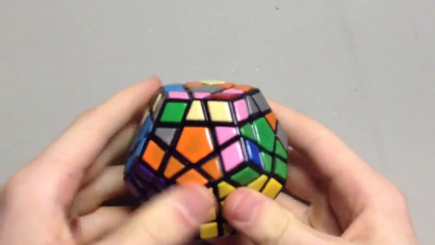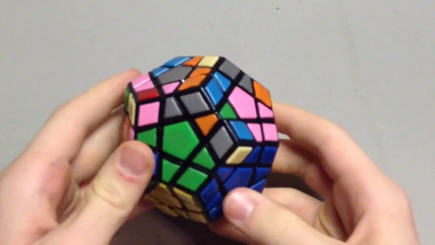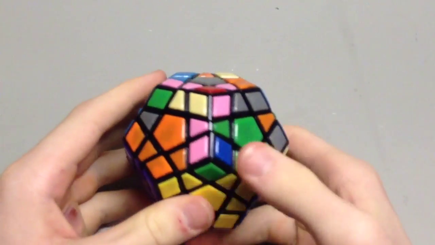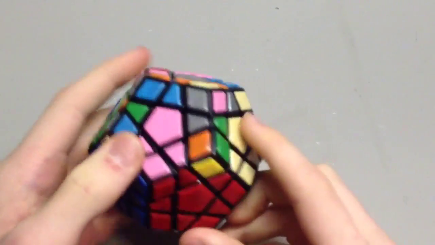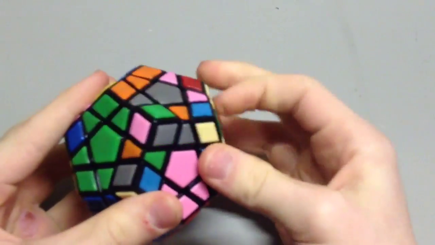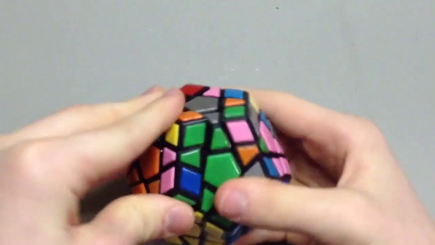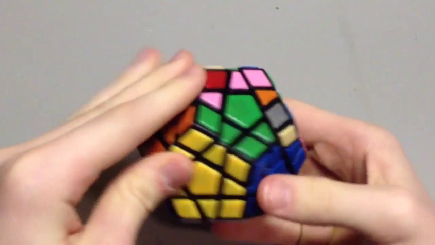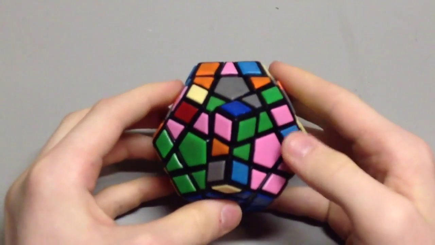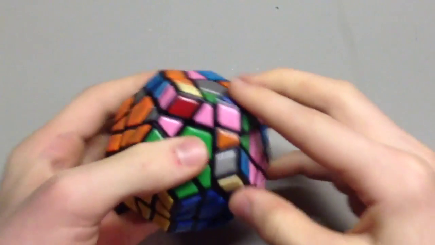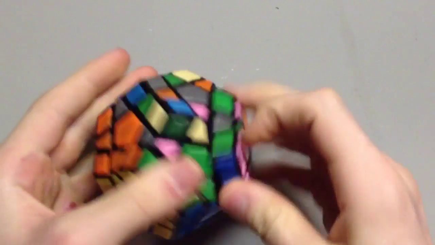And then here's the, we need the orange, light green, and yellow. It's right here. So insert it. And then light green, pink, and dark blue. It's right here. So insert that.